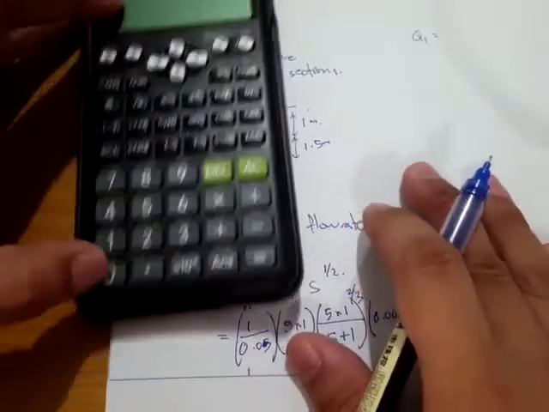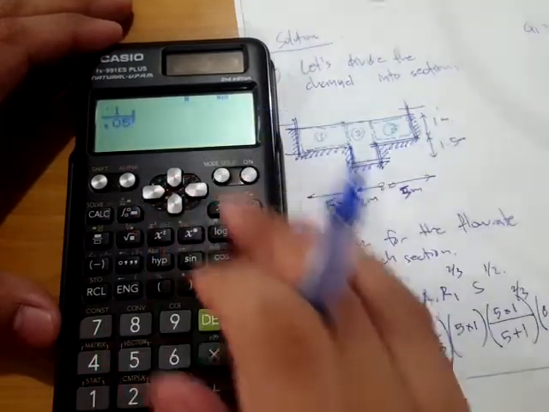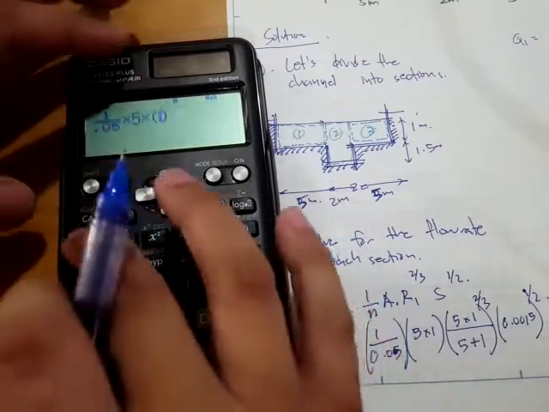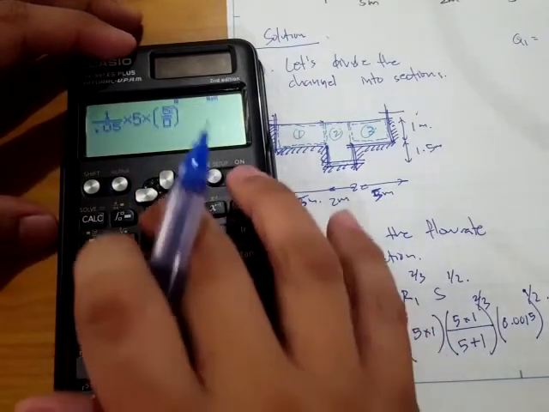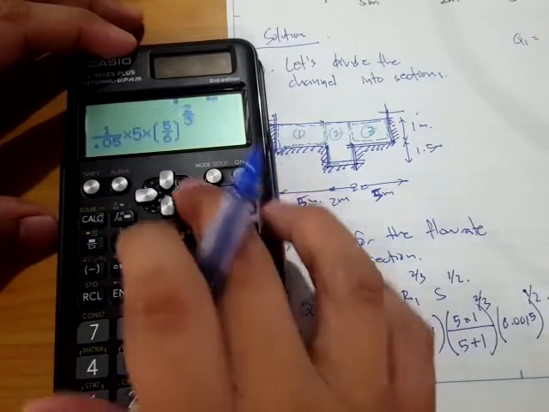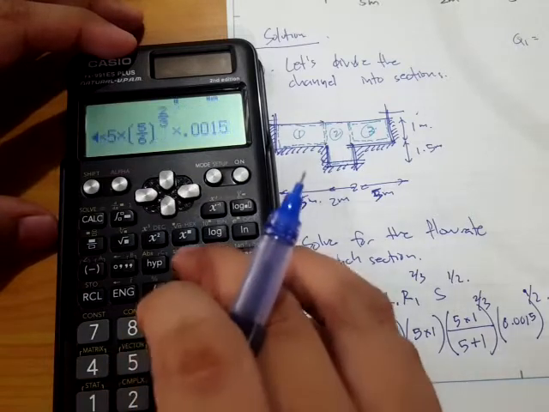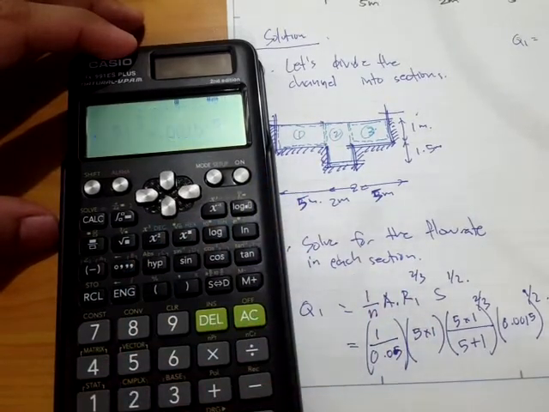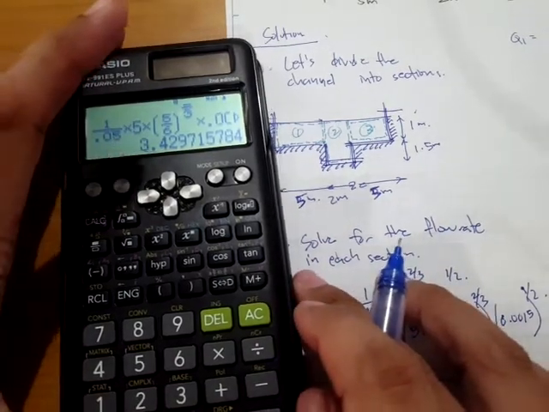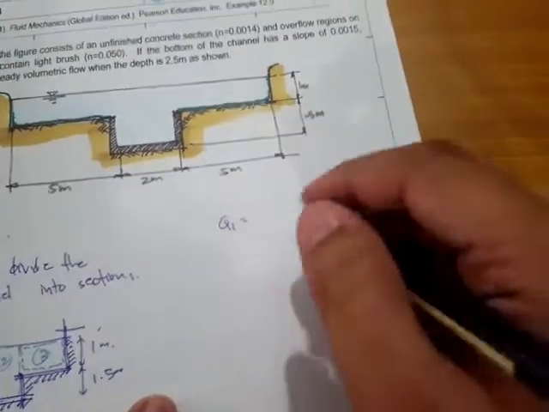Therefore Q sub 1 is equal to 1 over 0.05 times 5 times 1, divided by 6, raised to 2/3, times 0.0015 raised to 1/2. So our Q sub 1 is 3.43.